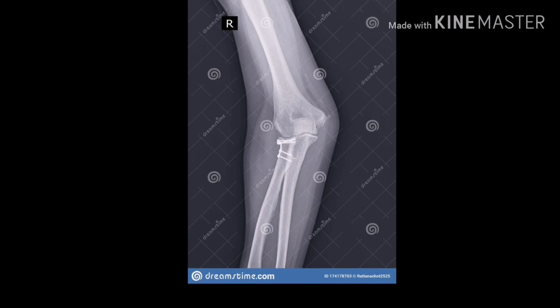The operative choice. When the elbow cannot be held in a concentrically reduced position, the radius redislocates before post-reduction radiography or dislocates later on in spite of splint immobilization, the dislocation is deemed unstable and operative treatment is required. There are three general approaches to this problem.